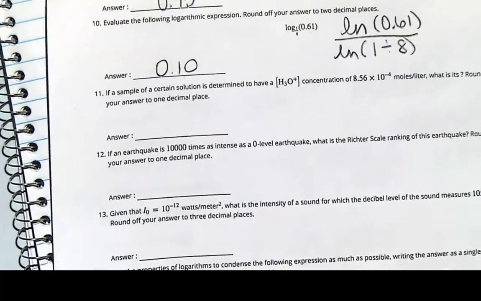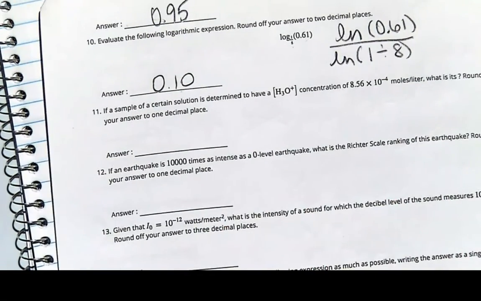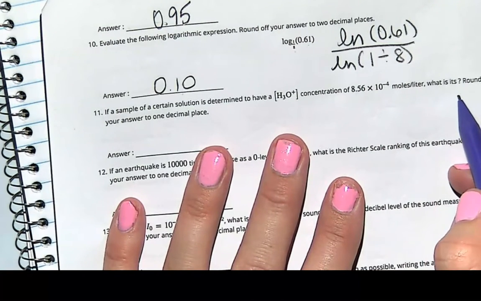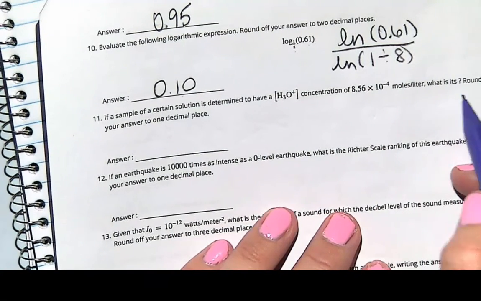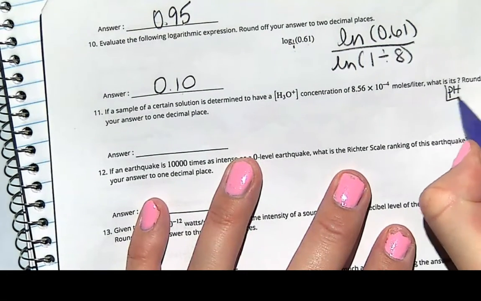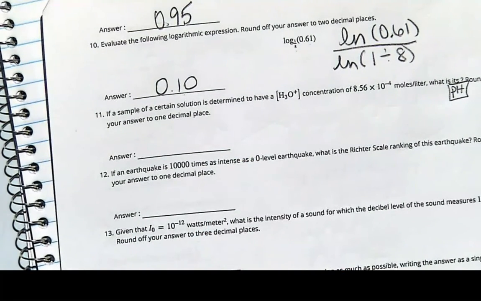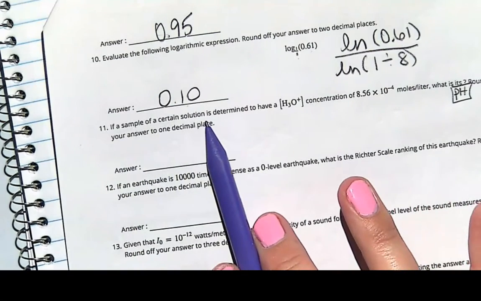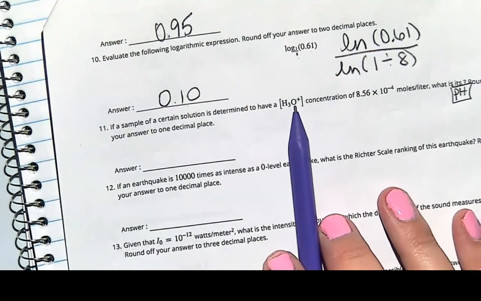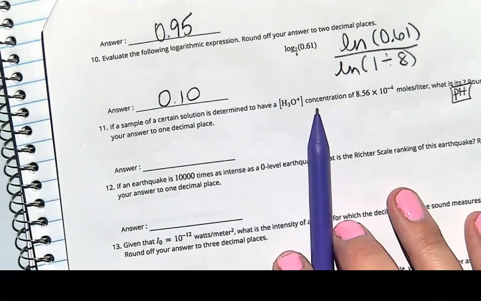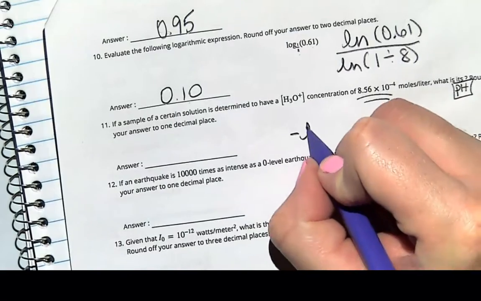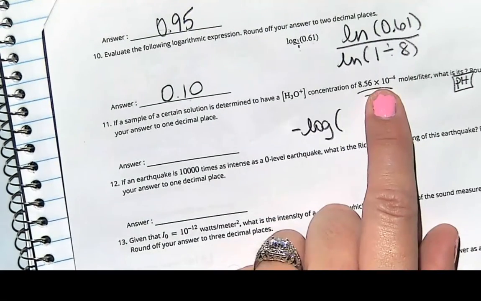All right, so I have this one. When you're doing your homework, you'll have a little box, and it will say, if a sample solution, it wants to know what its pH is. So it's going to say, what is its pH? And it should be blue. So you can click on it and find the formula. Literally, what this says is, if a sample of a certain solution is determined to have a hydronium ion concentration of, and then it gives you what that is. Your answer is negative log base 10 of this mess.